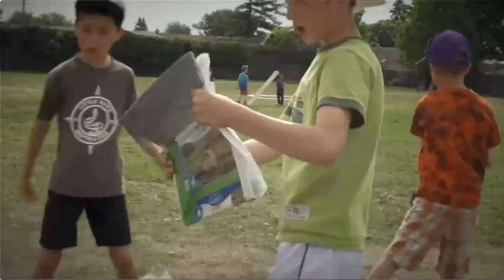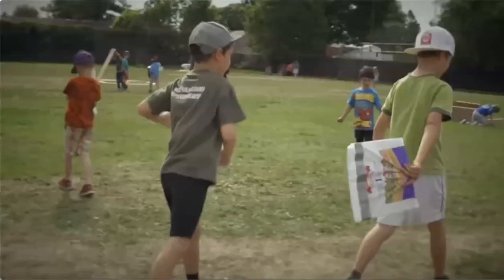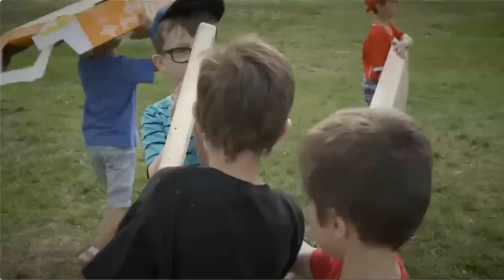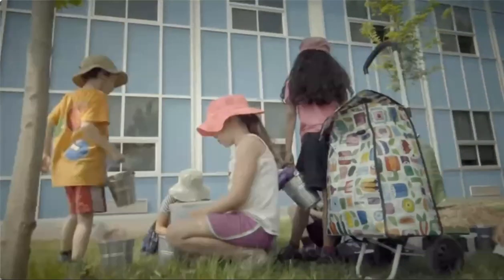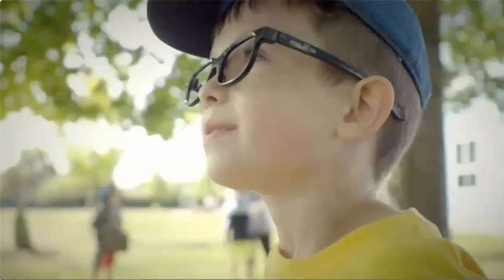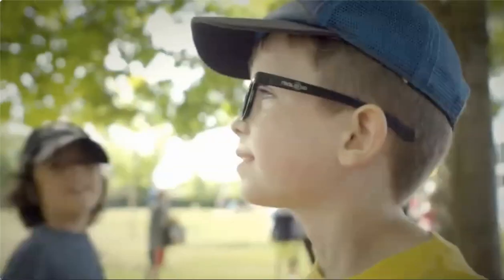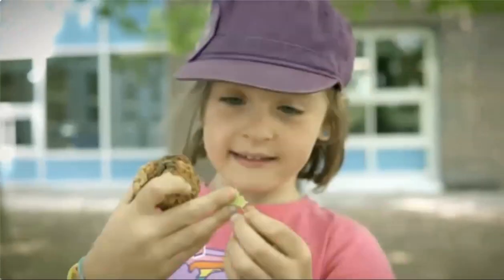When I take children outside to learn in nature using loose parts, it really allows me to see my students for their whole being, who they are, and it allows me to understand their needs in a very different context than the regular classroom.